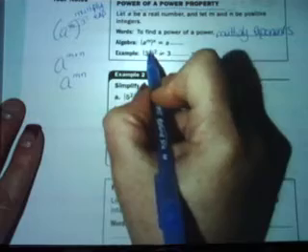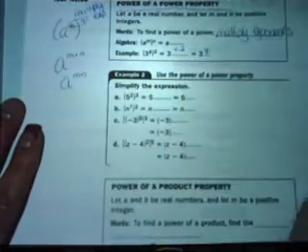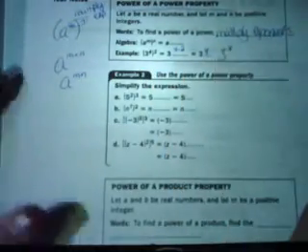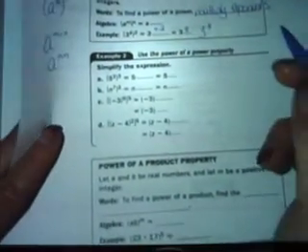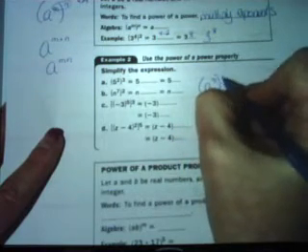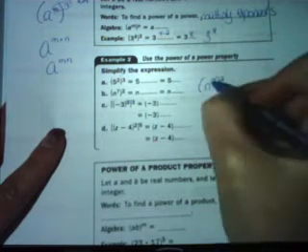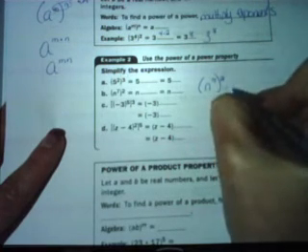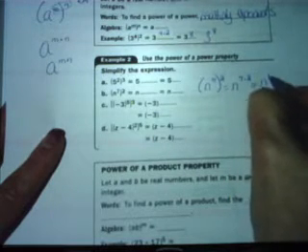Using numbers, I can see I have a power to a power. So that's going to give me 3 to the 4 times 2, which gives me 3 to the 8th power. Let's try B. I have n to the 7th power to the 2nd power. Power to a power. Therefore, I'm going to multiply the exponents. It's going to give me n to the 14th.